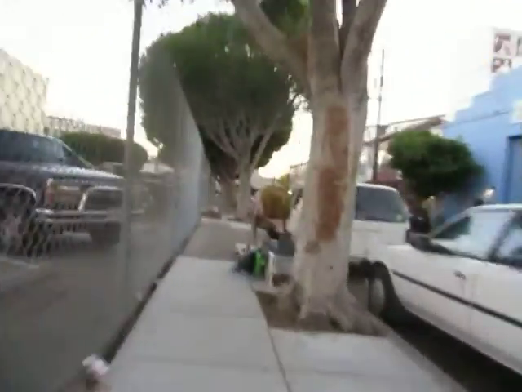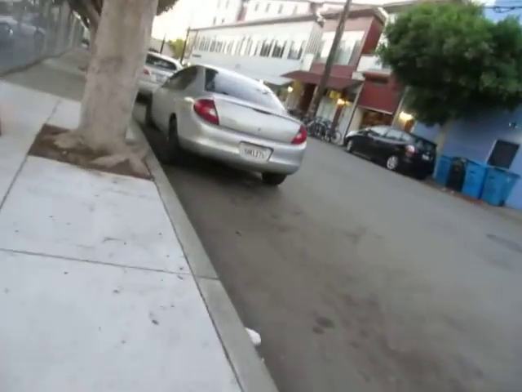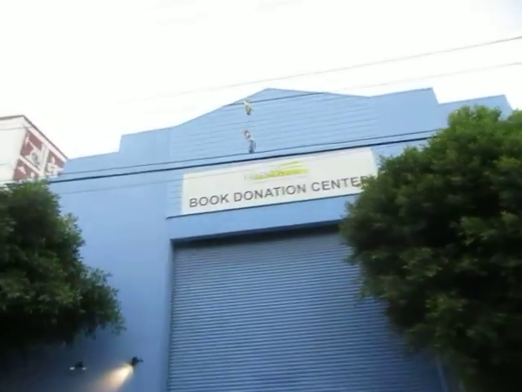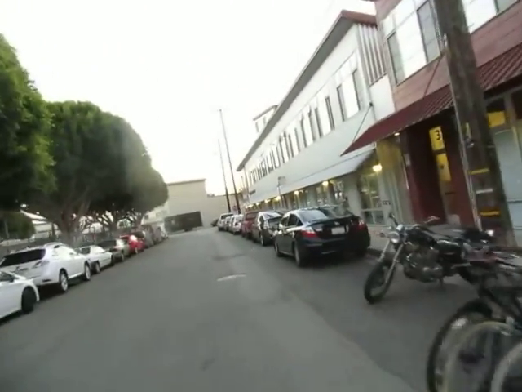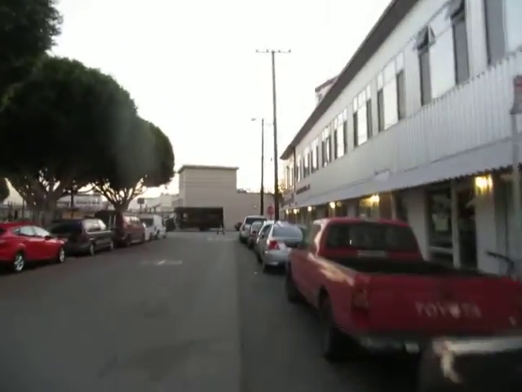Let's drop that damn thing. Okay, let me get off this thing. That ain't gonna work. Alright, okay, once again. Oh, here's the Friends of the Library. Ah, that's where it is. They said it was down here somewhere. Nice. Okay.